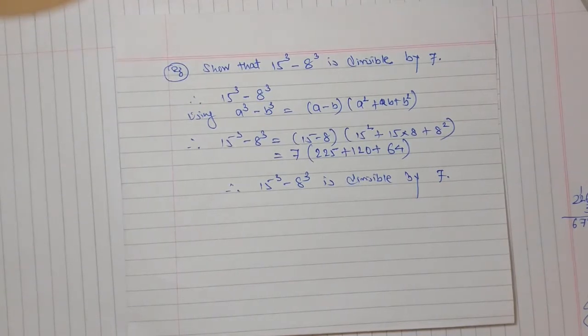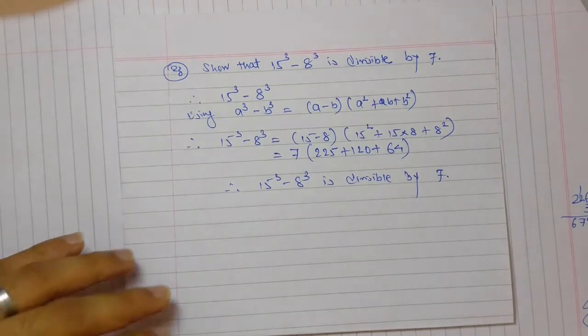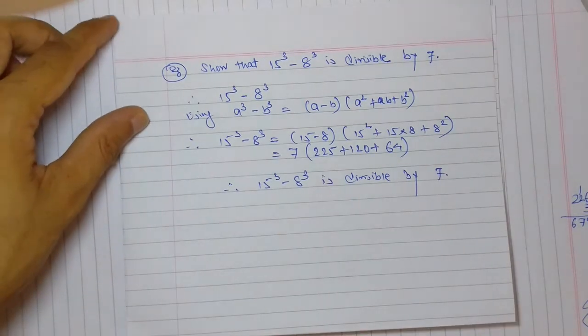Method number 5. Now there are some miscellaneous questions, and I'm going to include those miscellaneous questions in this part itself, so that we don't have to make one more video. Let's look at the miscellaneous questions.